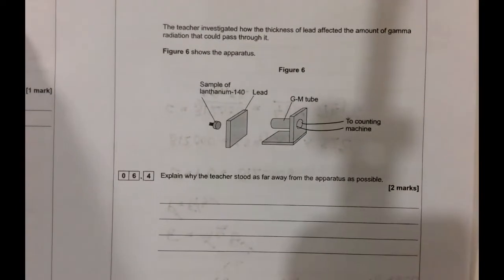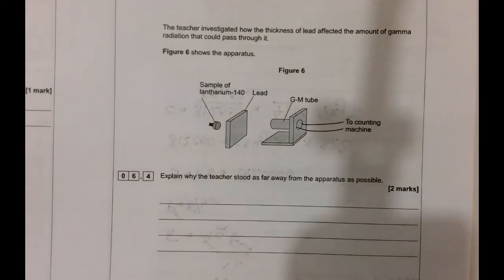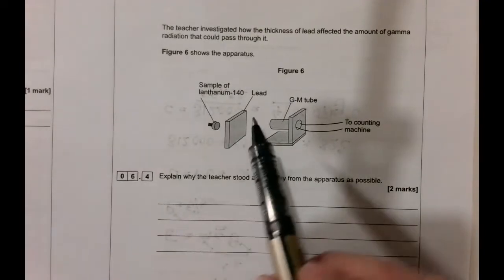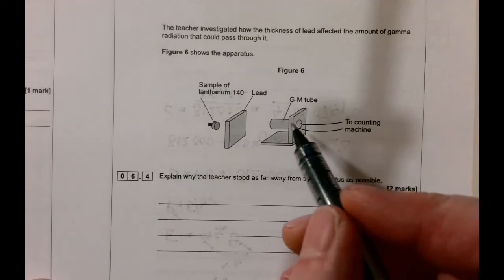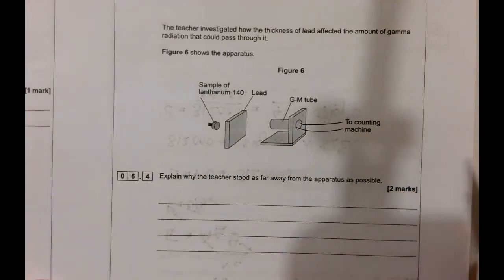Okay, next one. This is the sort of thing we did in class. In fact, we did do this in class. We had lanthanum, I had some lead, and I had this Geiger-Müller tube that was detecting it, and I showed you that it clicked like crazy when the gamma rays went into it. But I didn't stand close to it.